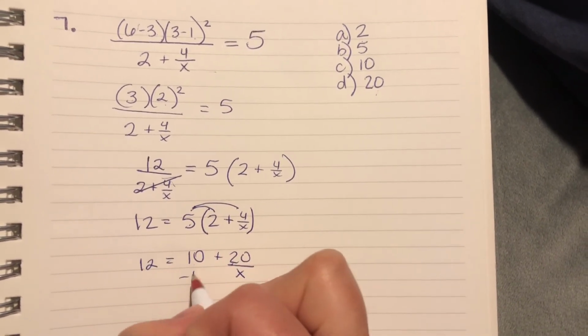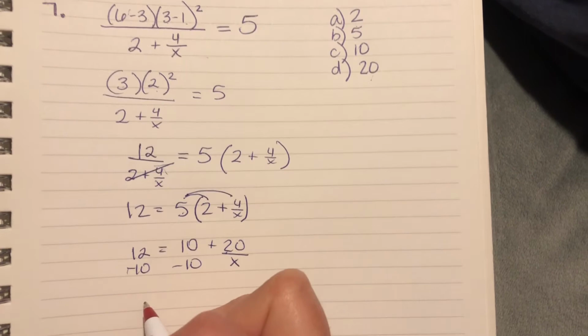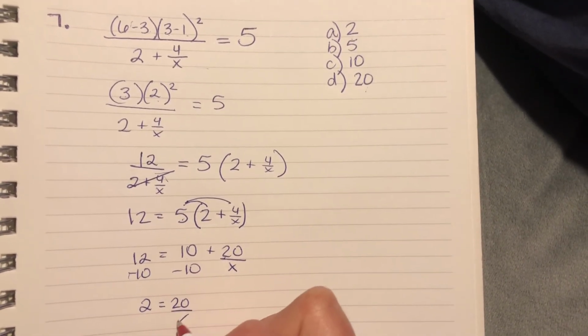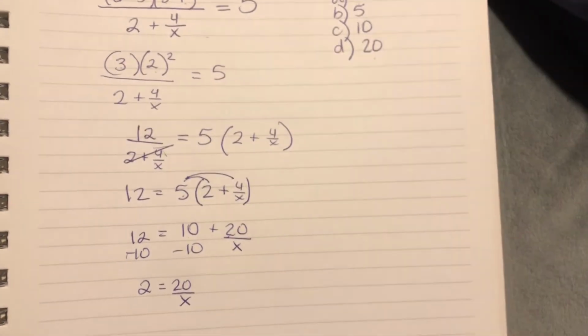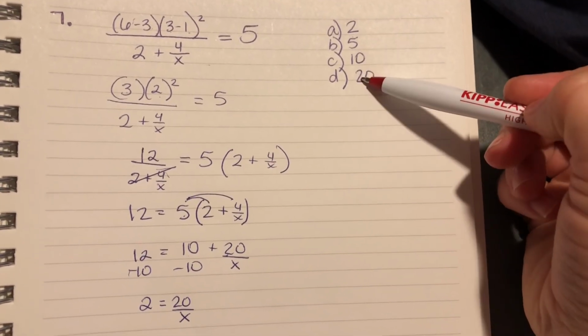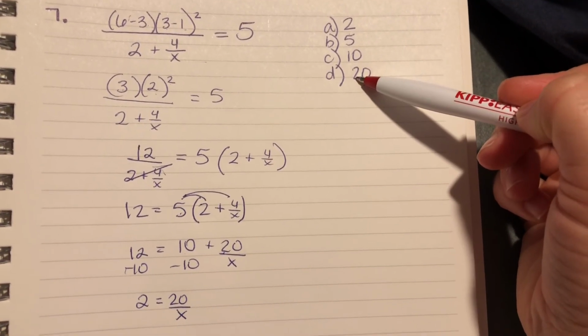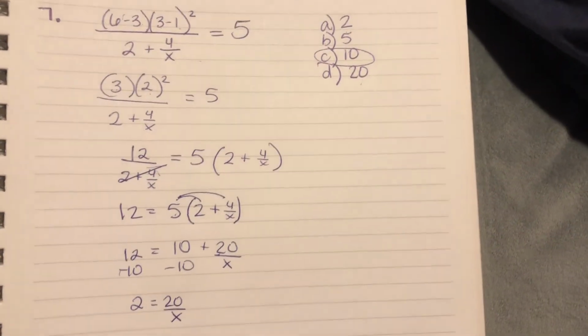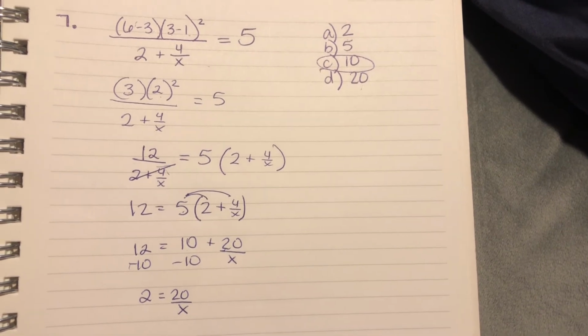Then I can subtract 10 from both sides, and I get 2 is equal to 20 over x. And then I can say, okay, 20 divided by which of these numbers is equal to 2? Well, 20 divided by 10 is going to be equal to 2. So I know that 10 has to be my correct answer.